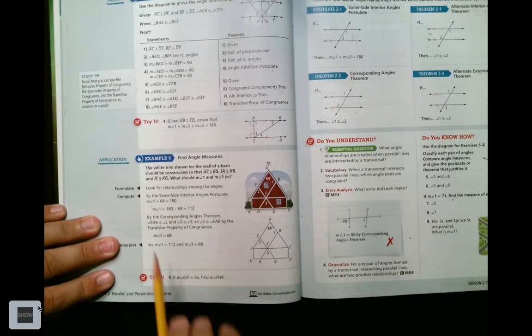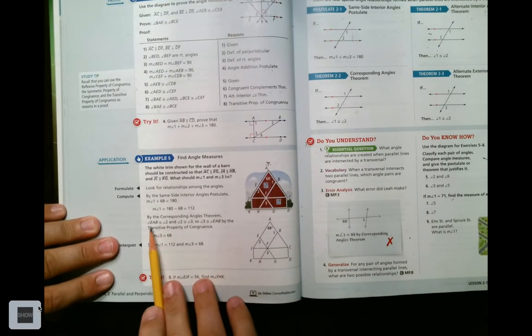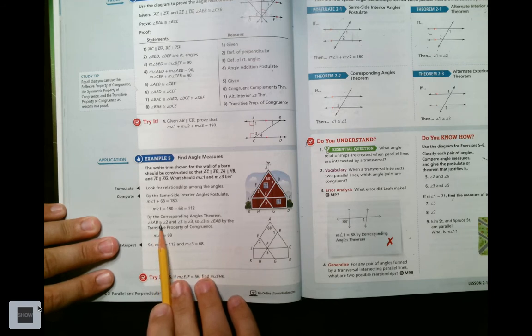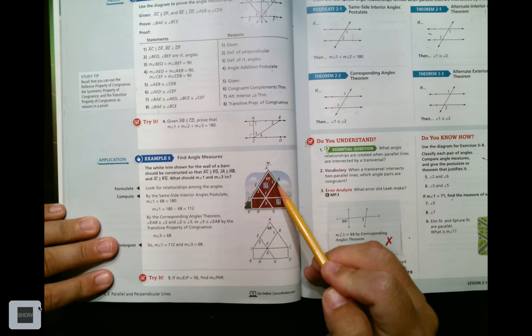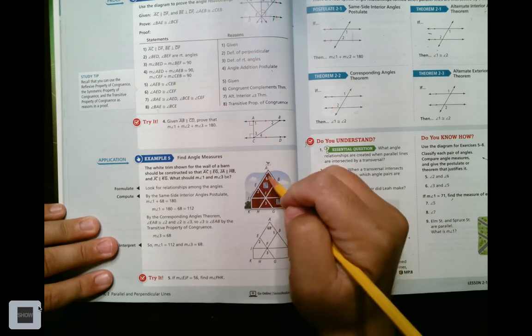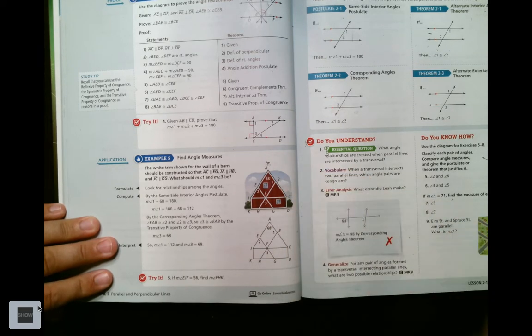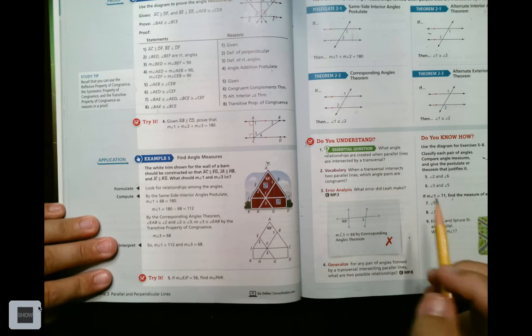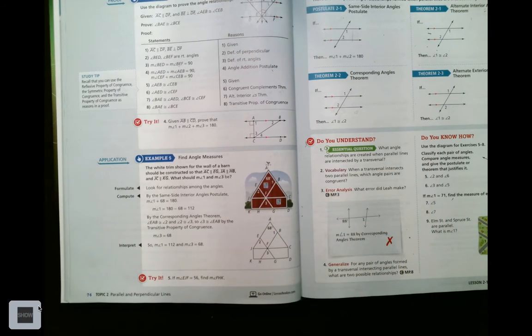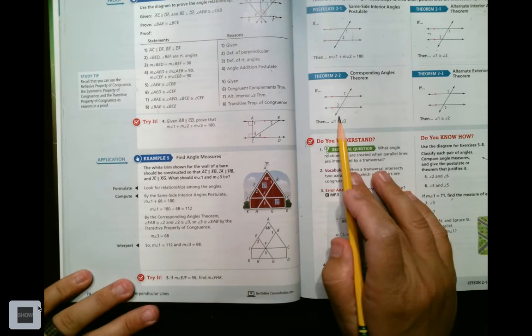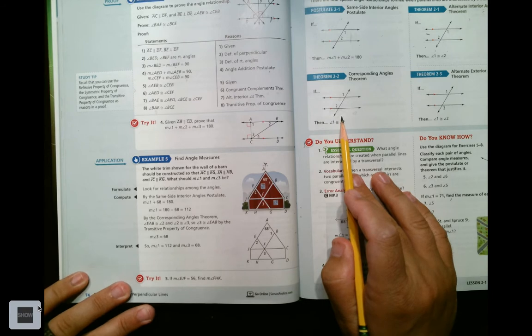So let's go look at what they're talking about here. Corresponding angles theorem, angle EAB is congruent to angle 2. So let's find that. EAB is this angle right here, that 68 degree angle that they're talking about. That's going to be congruent with angle 2. You might be thinking, how is that possible? That doesn't look the same as this right here, right? And you're right, it doesn't look exactly the same, but let me draw you a quick sketch.